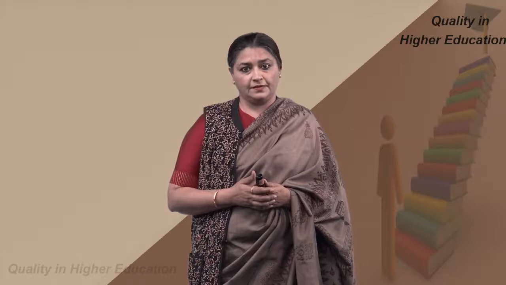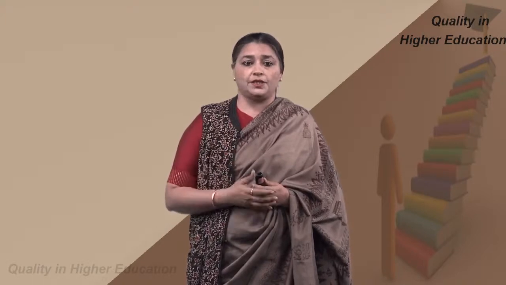We have, for example, the Board of Studies, various doctoral research committees. These are some examples of the institutional structures which ensure the quality of the curriculum at various stages.